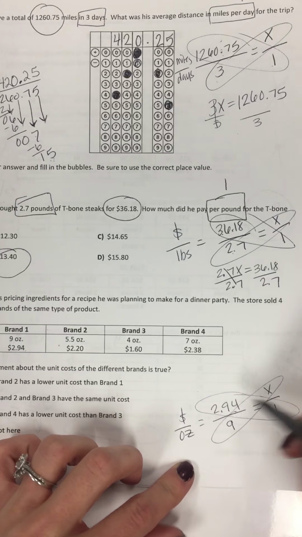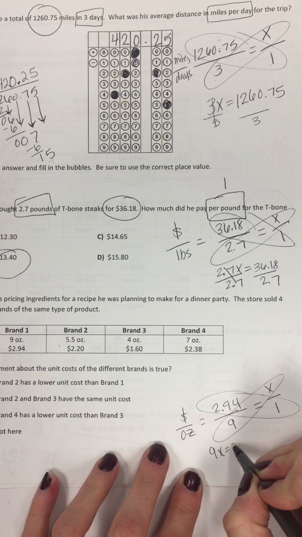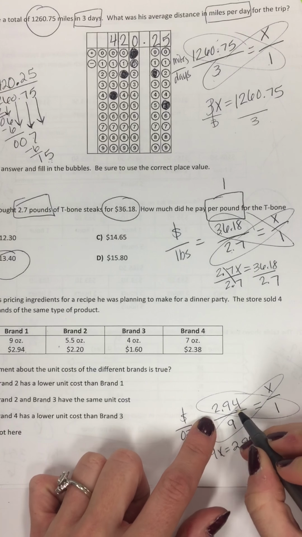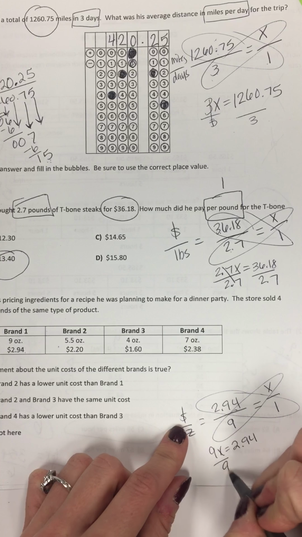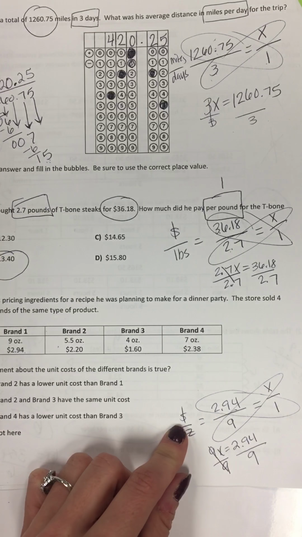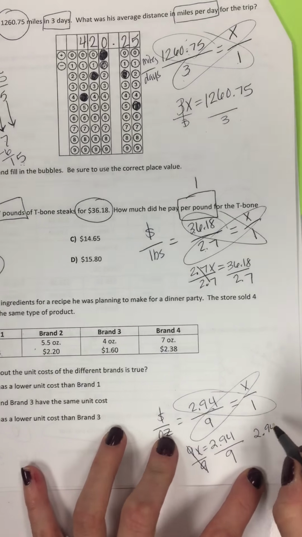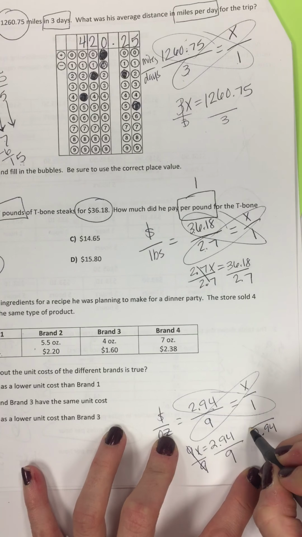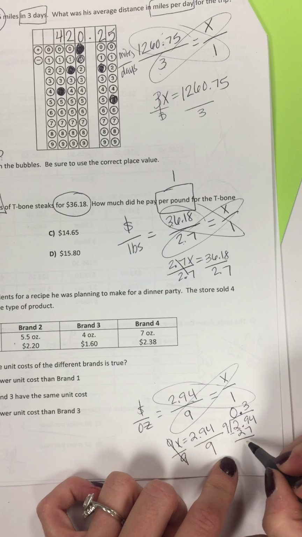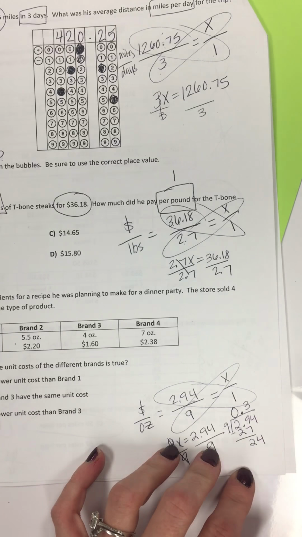So we can cross multiply on this. So 9x equals 294. So basically what you're doing is you're just dividing. So 294 divided by the number of ounces, 9. So 2.94 divided by 9. So 9 can't go into 2, so let's put a 0. I'm going to bring that decimal up. 9 can go into 29, 3 times, and that would give me 27. 29 minus 27 would be 2, so 24.